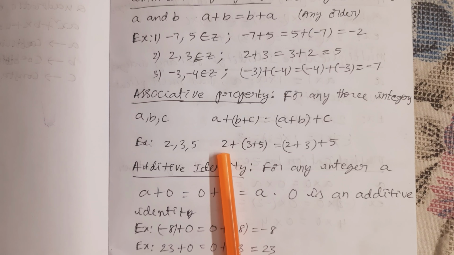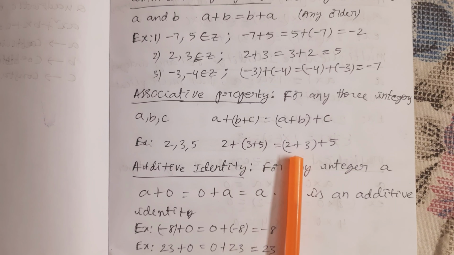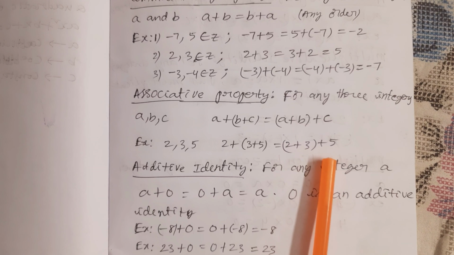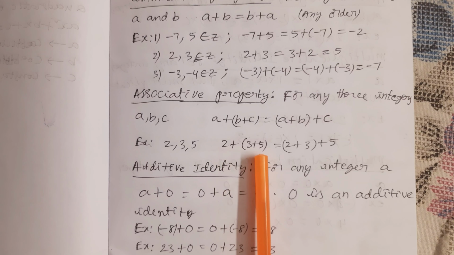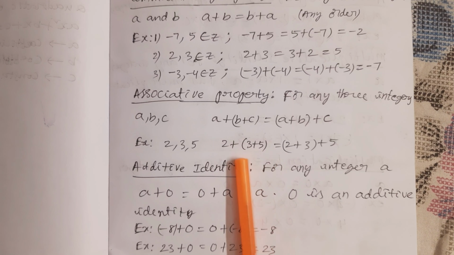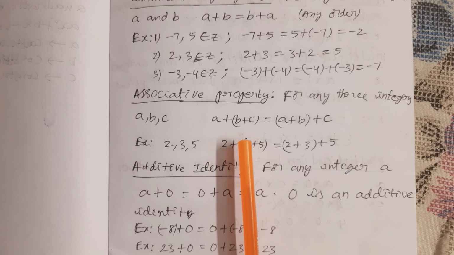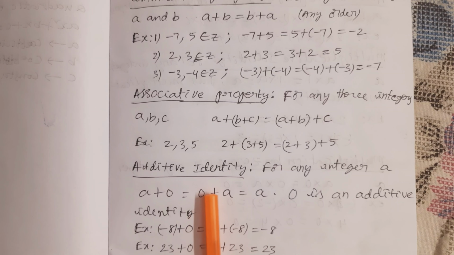Of course, 8 plus 2 means 10. Here, 2 plus 3 is 5, later this will be added, 5 plus 5, 10. That means associative property means we need to take 3 numbers. Just the grouping of the values is changing. That means the bracket is changing place. That is the associative property.